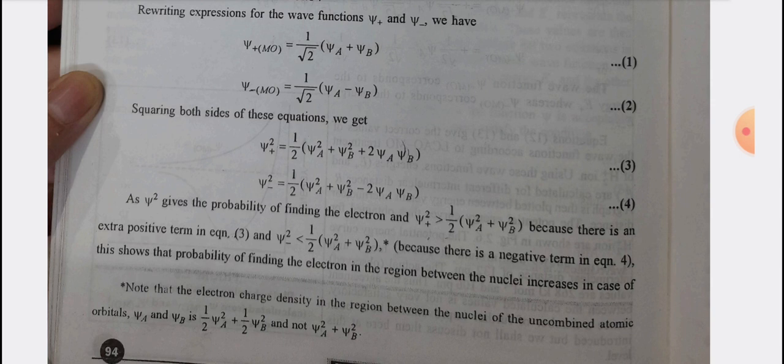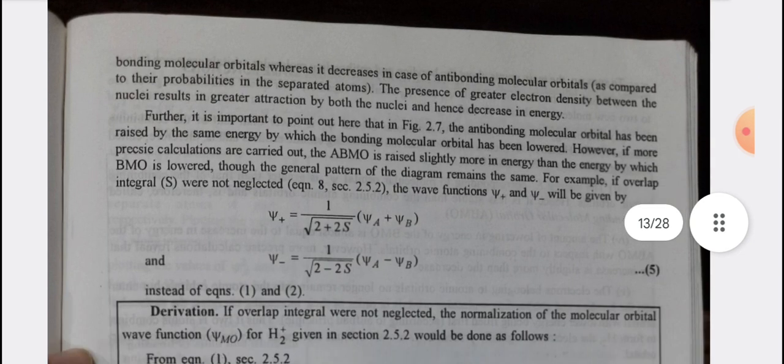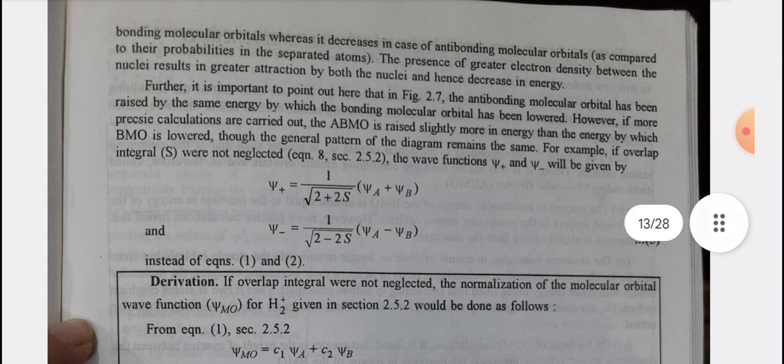This shows that the probability of finding the electron in the region between the nuclei increases in the case of the bonding molecular orbital, whereas it decreases in the case of anti-bonding molecular orbitals. As compared to their probabilities in the separated atoms, the presence of greater electron density between the nuclei results in greater attraction by both the nuclei, hence a decrease in energy.